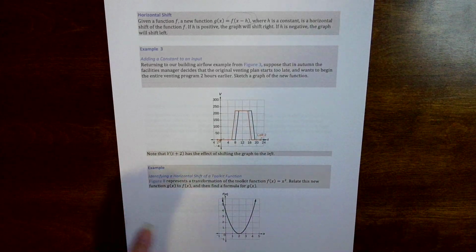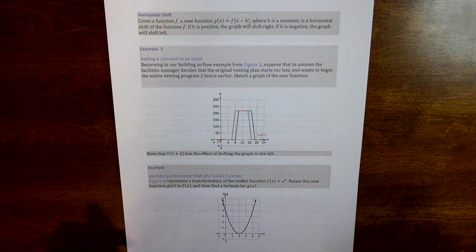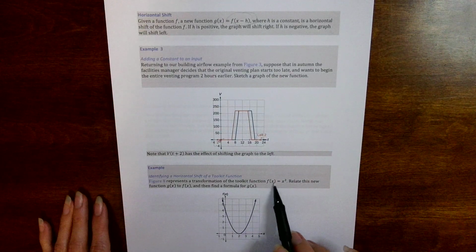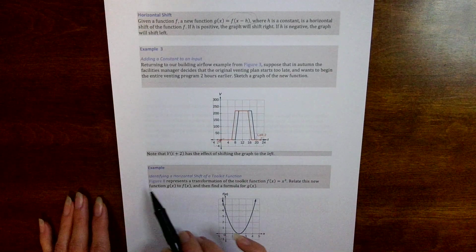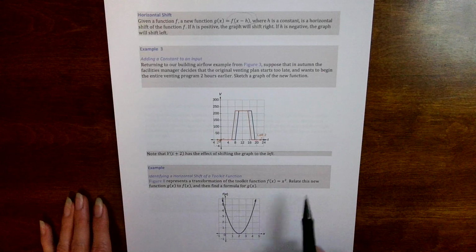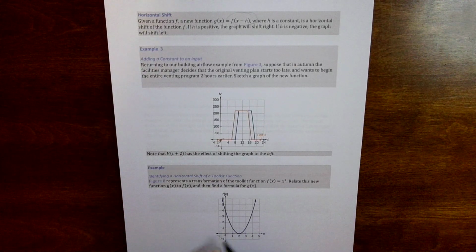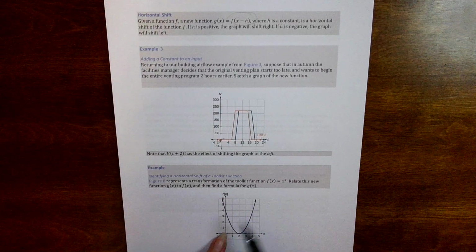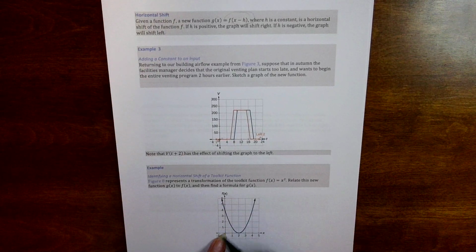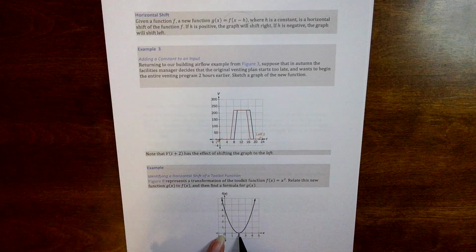So this represents the transformation of a toolkit function f of x equals x squared. Relate this new function g of x to f of x, and then find the formula for g of x. Well, we have the toolkit function x squared, and it goes through the origin. So it looks like we picked up the vertex and moved it over to the right 2.